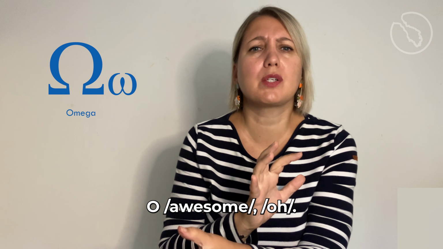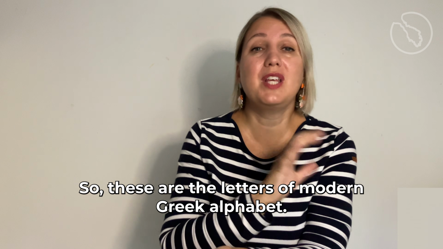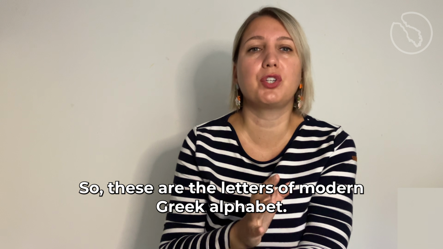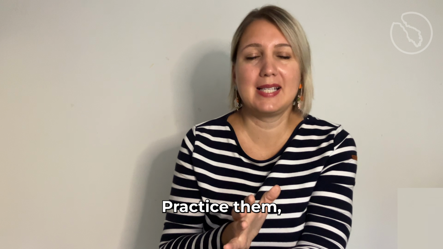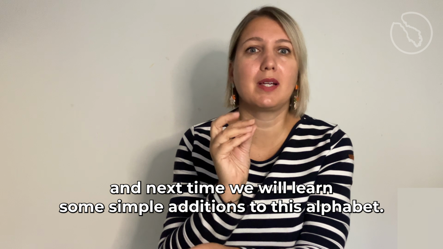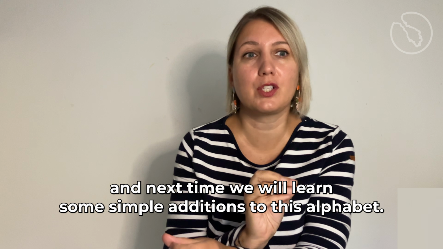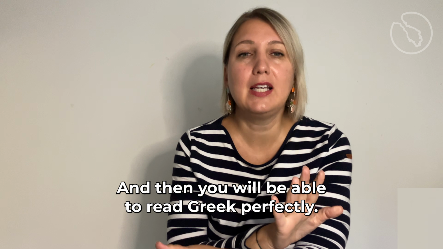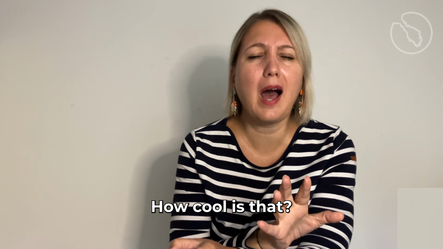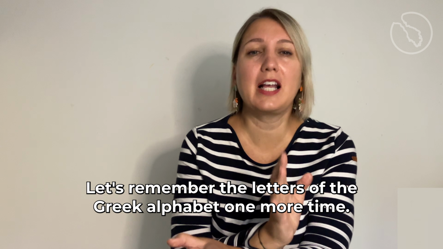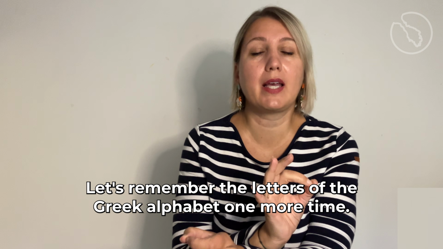So these are the letters of the modern Greek alphabet. Practice them, and next time we will learn some simple additions to this alphabet, and then you will be able to read Greek perfectly. How cool is that? Let's remember the letters of the Greek alphabet one more time.